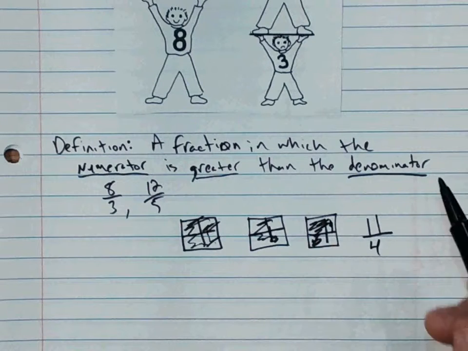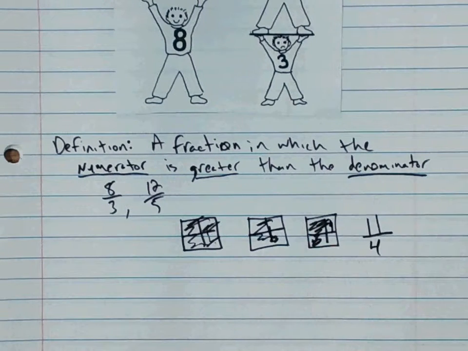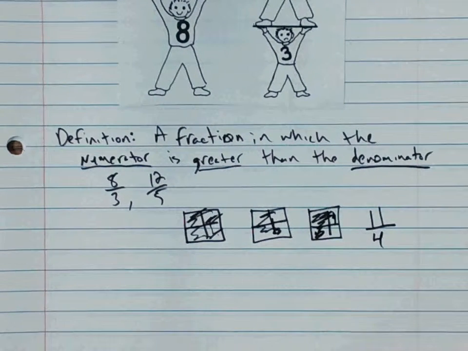Alright, so again, an improper fraction is when the numerator is greater than the denominator. Well, let me show you how to convert that to a mixed number. A mixed number, as you're going to see in another video, is when you have a whole number along with a fraction.